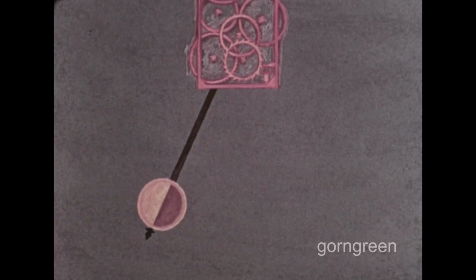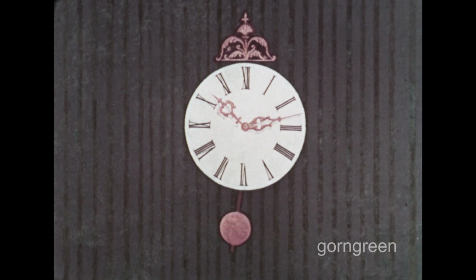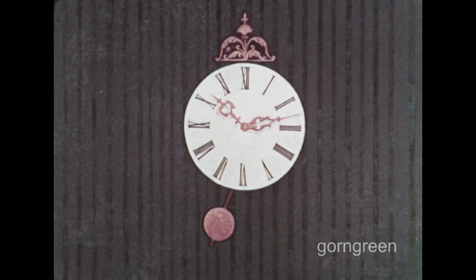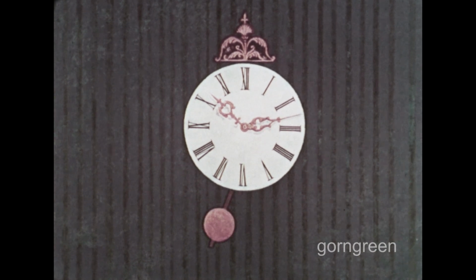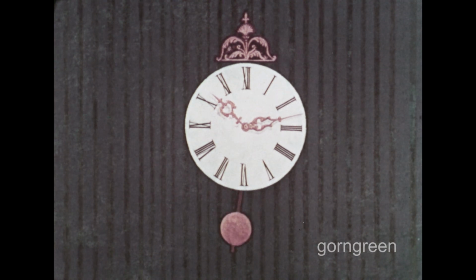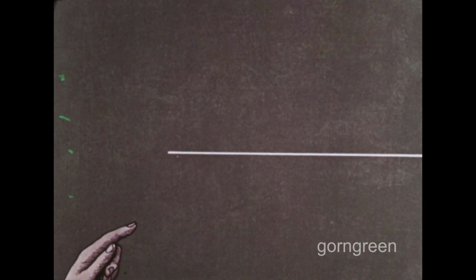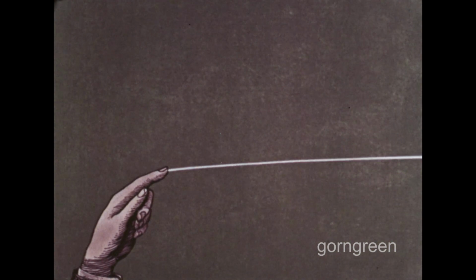A shorter pendulum, however, moves faster. In this example, the frequency is 2 cycles per second. Other objects, such as this metal strip, vibrate still faster. Here, too, it is true that the shorter the object, the higher the frequency.